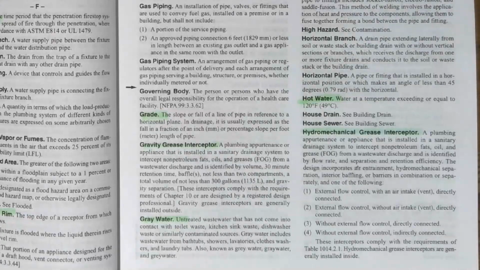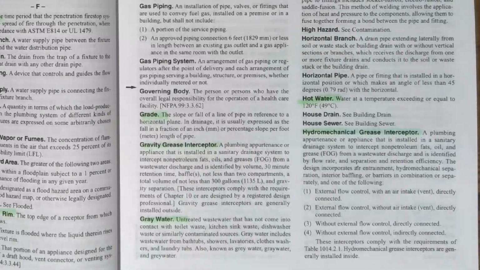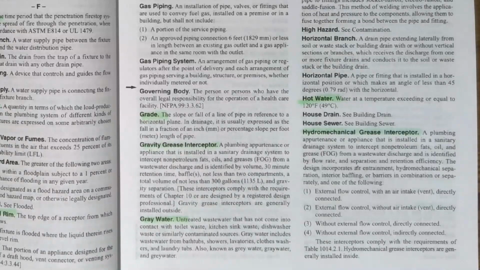Gravity grease interceptor. A plumbing appurtenance or appliance that is installed in a sanitary drainage system to intercept non-petroleum fats, oils, and greases from a wastewater discharge and is identified by volume, 30-minute retention time, baffles, not less than 2 compartments, a total volume of not less than 300 gallons, and gravity separation. These interceptors comply with the requirements of Chapter 10 or are designed by a registered design professional. Gravity grease interceptors are generally installed outside. So that's a gravity grease interceptor.